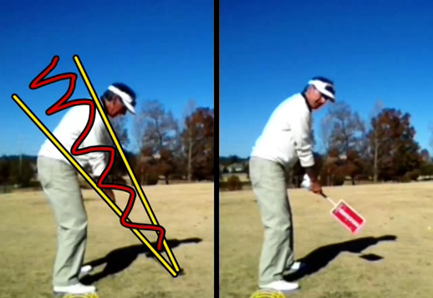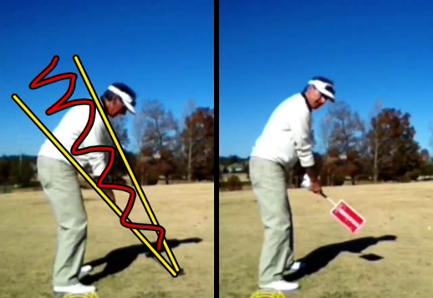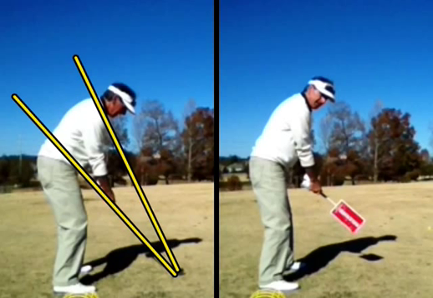Now how we take the club back isn't law. You'll see players bring the club back and actually take it outside of these lines, outside the plane of the swing out in this area. Some players might drag it back inside the plane of the swing in this area. Nevertheless, on the downswing, it's essential that we have that angle working through the plane inside of these two lines.